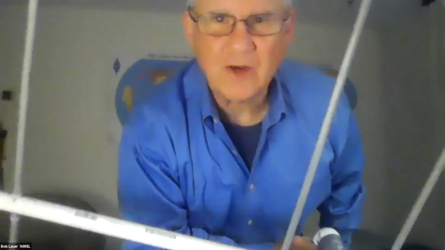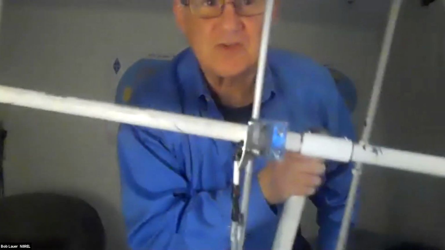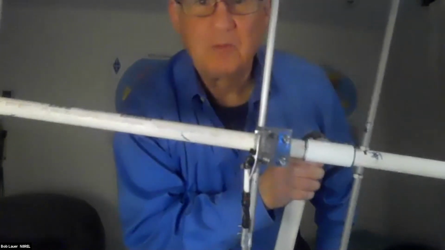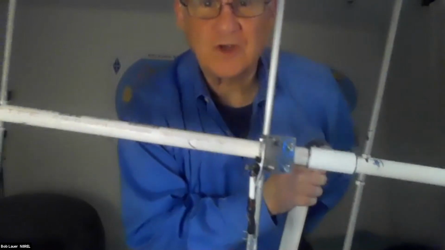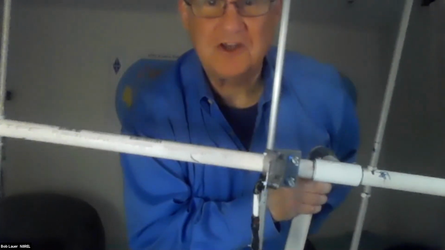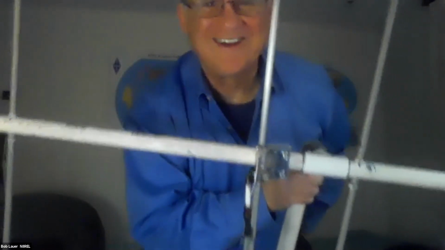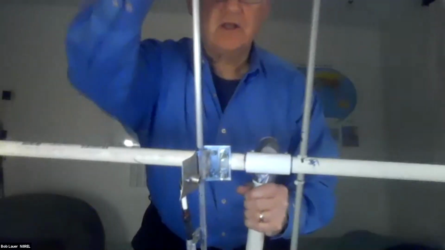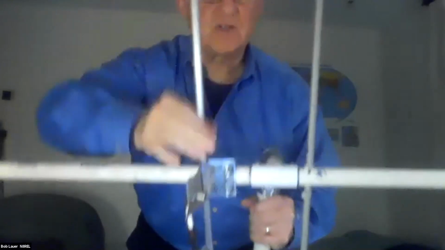Anyhow, so we're talking about elements. Okay. Credit where credit is due here. This is my 2-meter Yagi antenna built by the illustrious Hugh, K-E-A-T-E-D. Thank you, Hugh. All right. But anyhow, so we're talking about elements, all right? These are the elements they're talking about, is these.